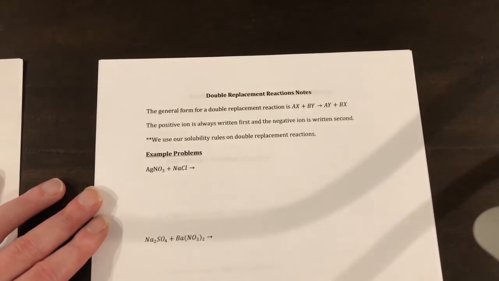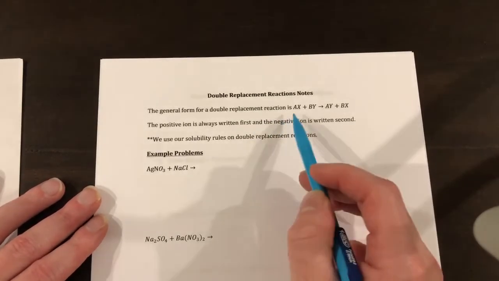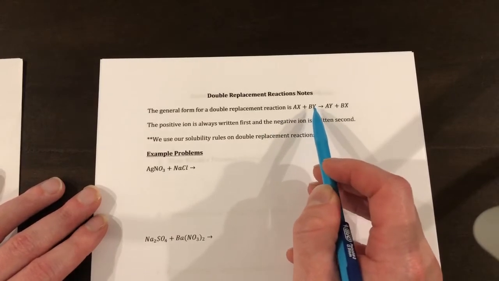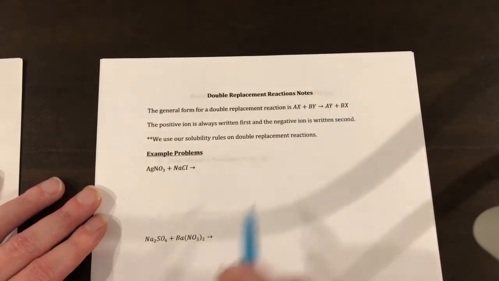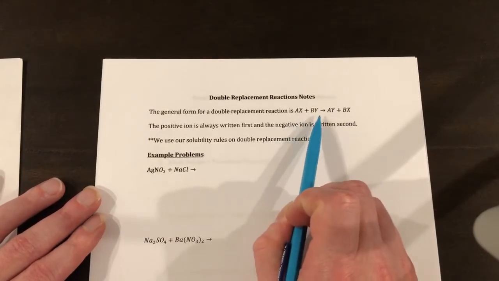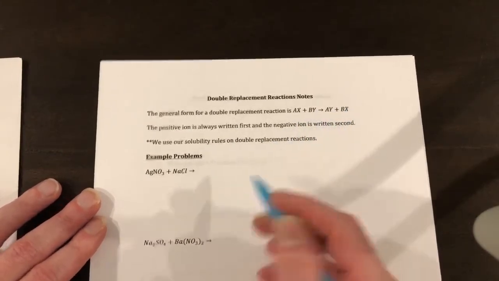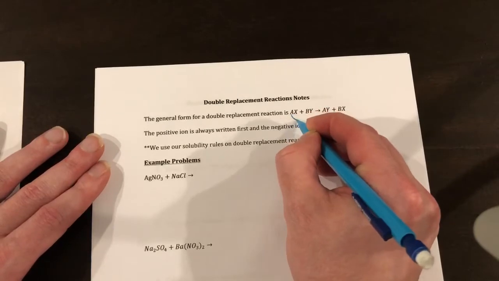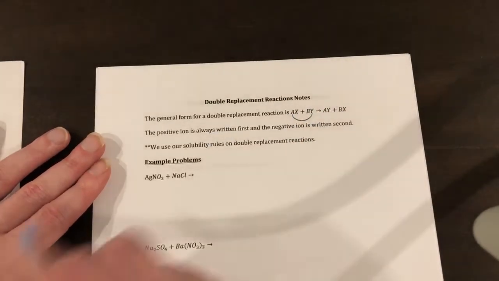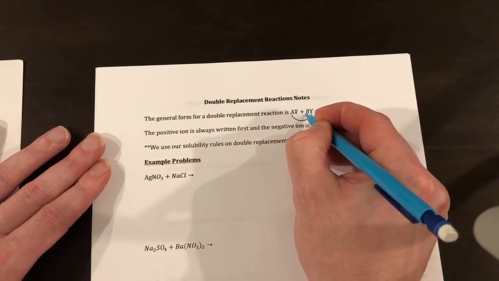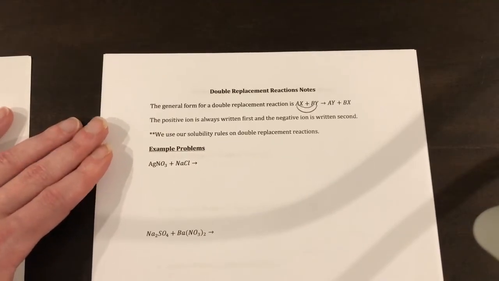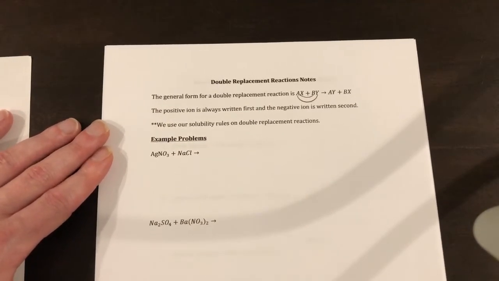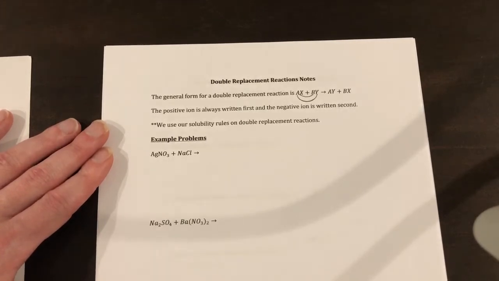So when we have double replacement reactions, we're taking two compounds and reacting them with one another and getting two compounds out of it. So this is the general form, AX plus BY. And what's going to happen is the A and the Y are going to go with one another, and then the B and the X are going to go with one another. When we write double replacement reactions, we always write the positive ion first and the negative ion second.